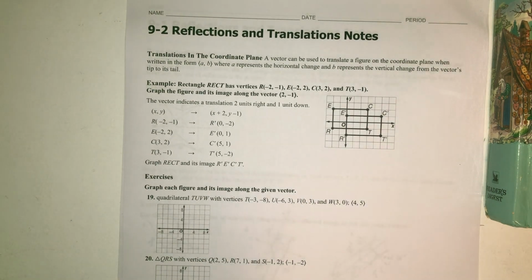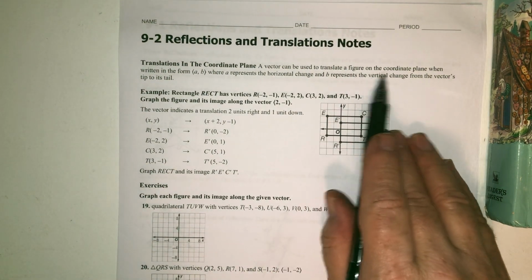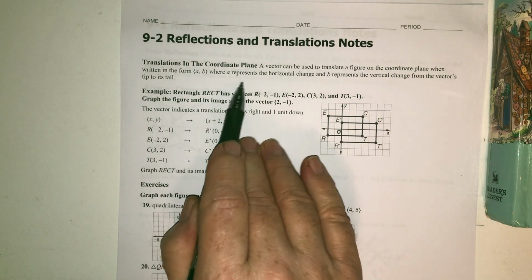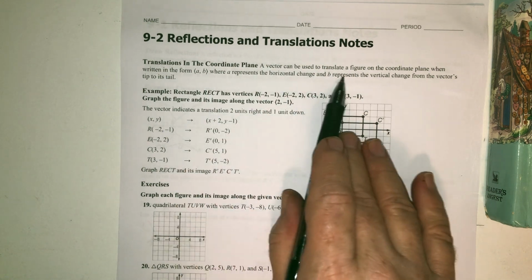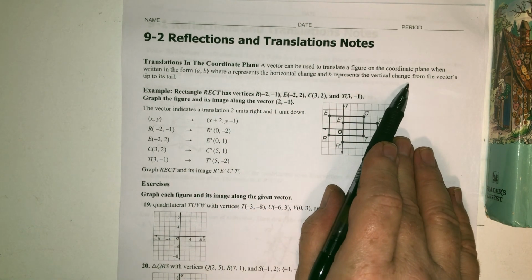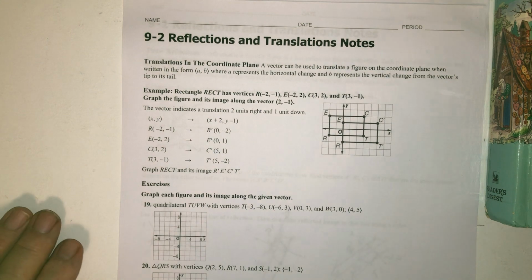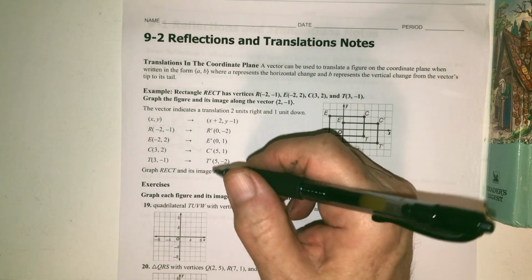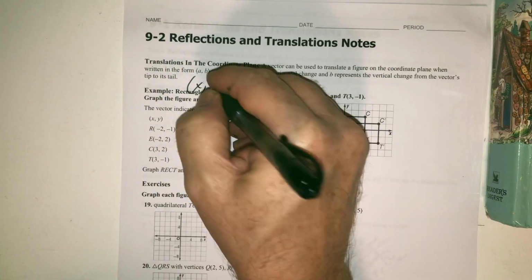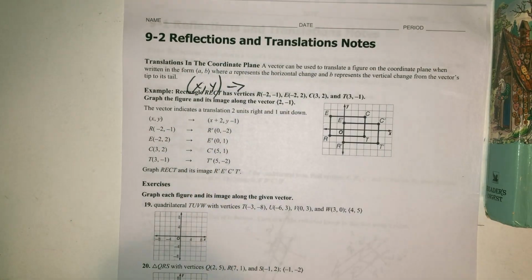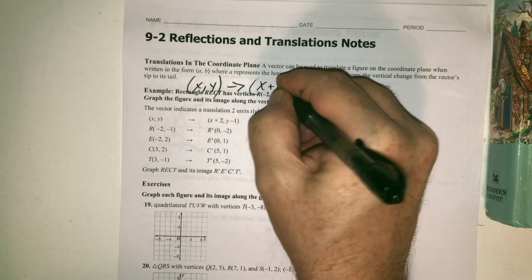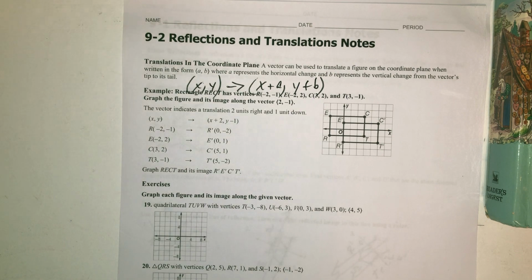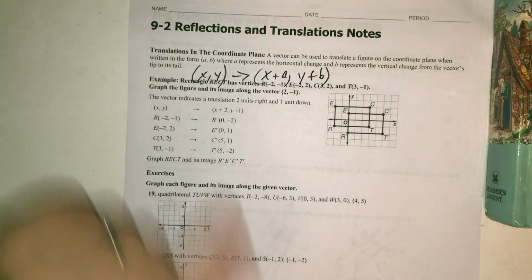A vector can be used to translate a figure on the coordinate plane when written in the form of <A, B>, where A represents the horizontal change and B represents the vertical change. Now, I want to write a coordinate rule for you. If you see a vector like that and you want to transform a point, let's call that point (x, y), you can translate that by doing (x + a, y + b).